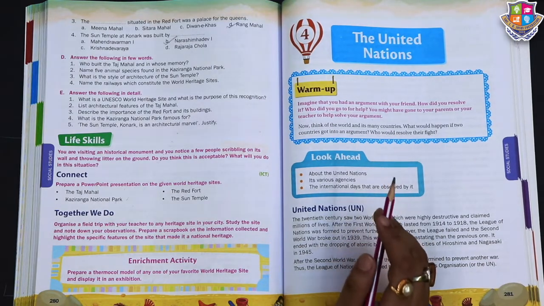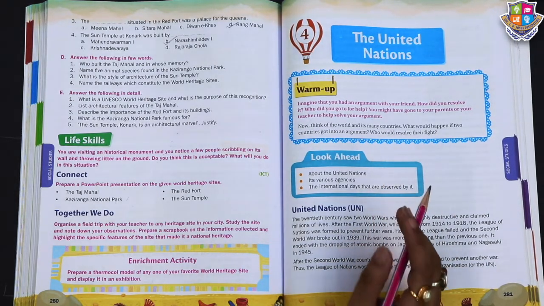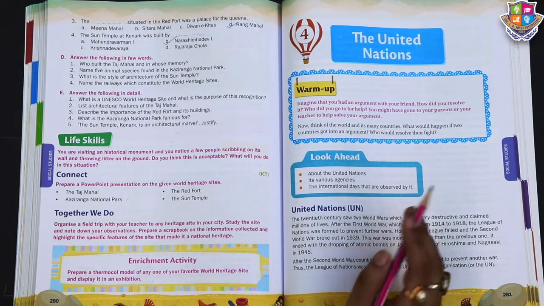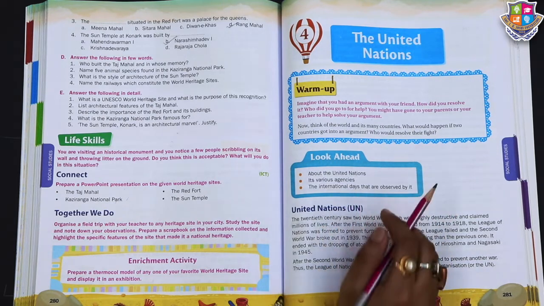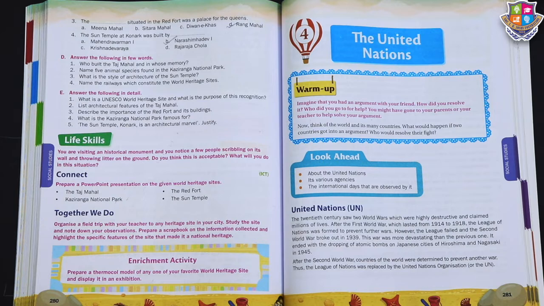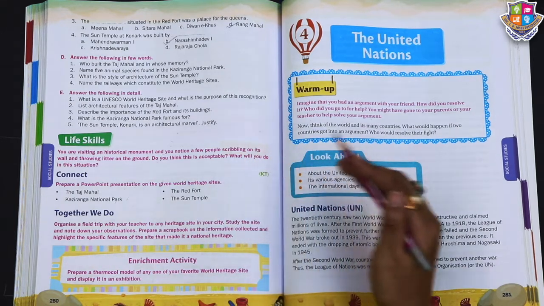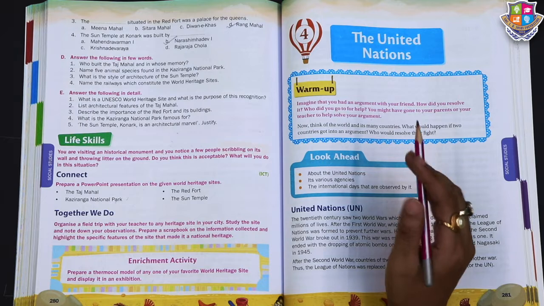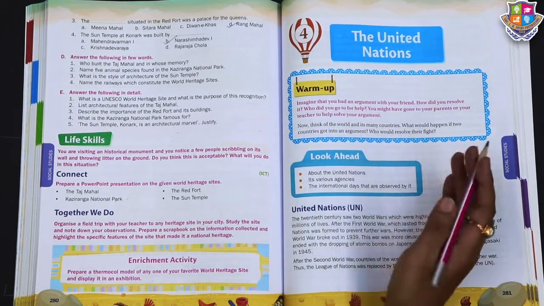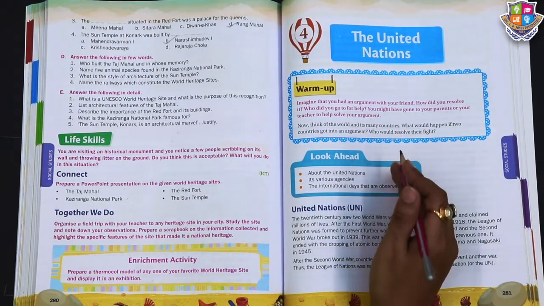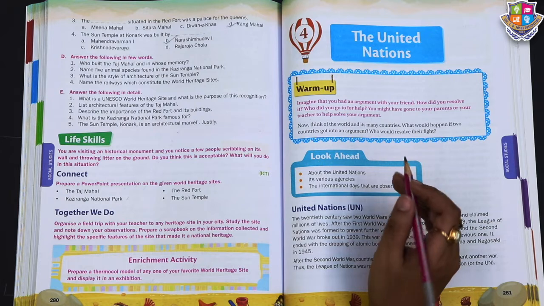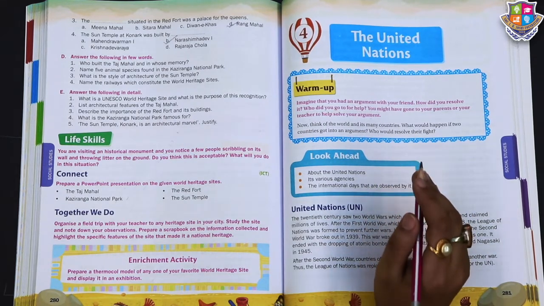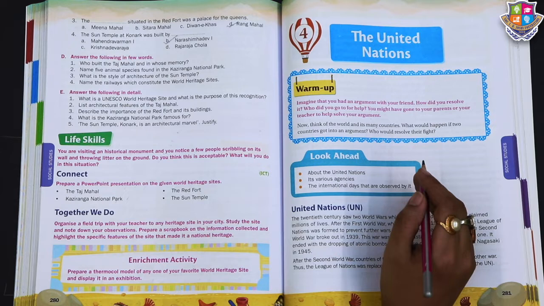When there was a world war, the countries wanted to resolve the problems. So that's why after the First World War, when there was news that there would also be a Second World War in the world, the United Nations was formed.